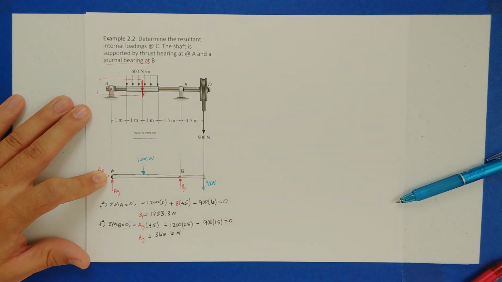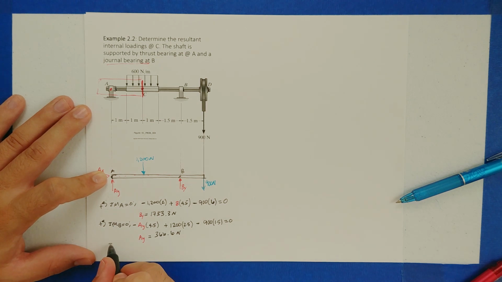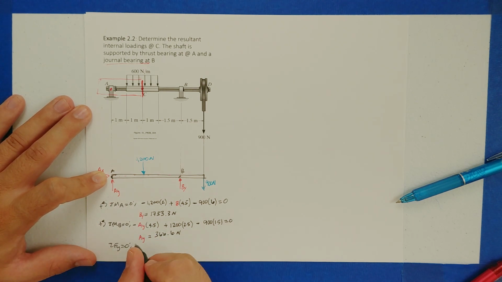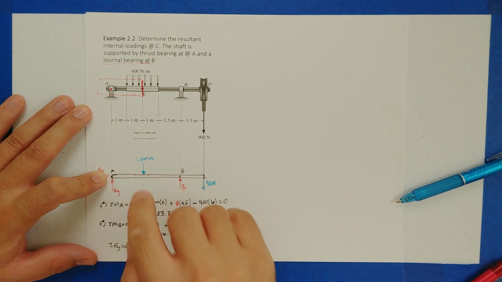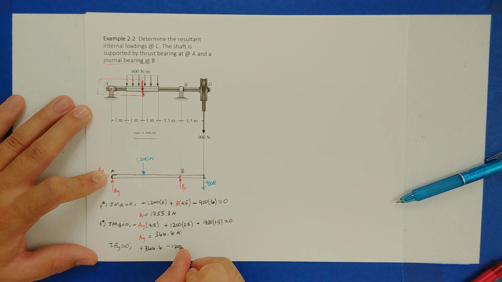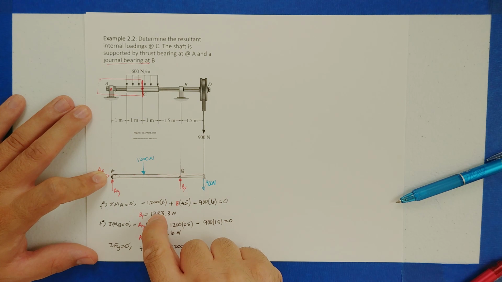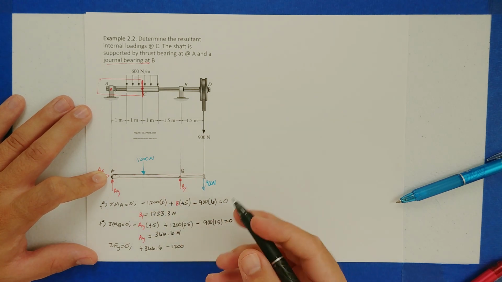So now I know my B force, or if we want to be super specific, our BY, and we know our AY. Then I would check: if I sum the forces in the Y direction, does it equal 0? So AY, we got a positive number, which means the direction that we assumed was correct. We assumed up, so we would have plus 366.6. Next, minus 1,200, because it points down.